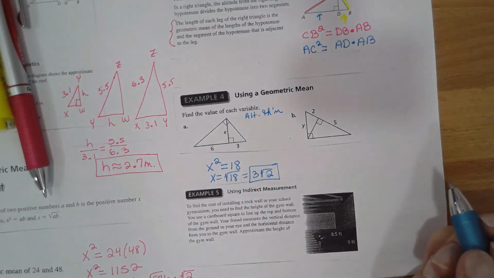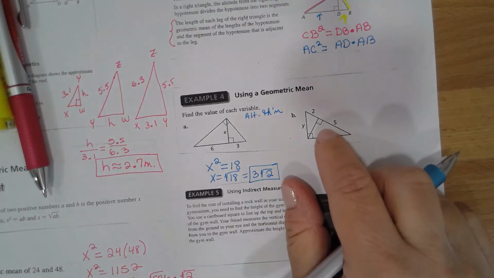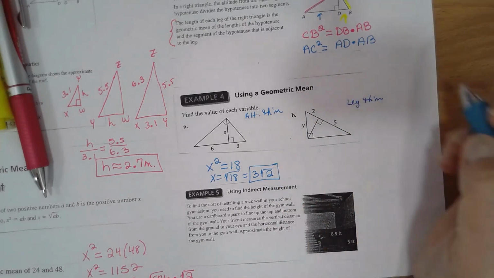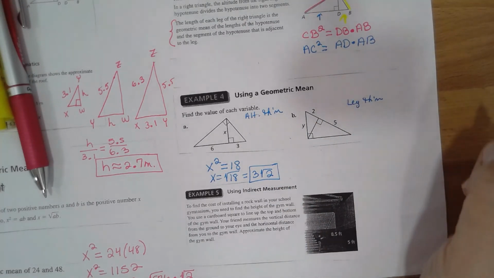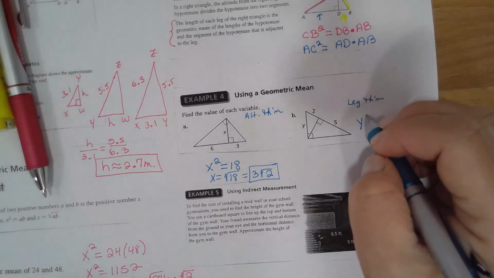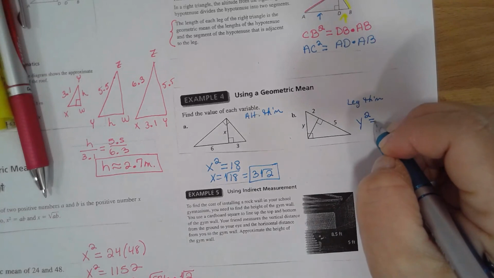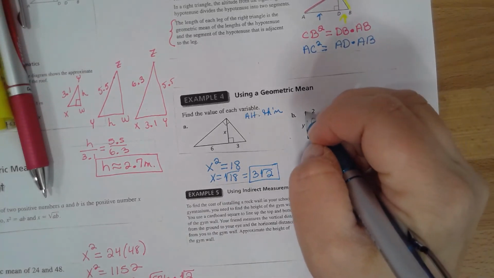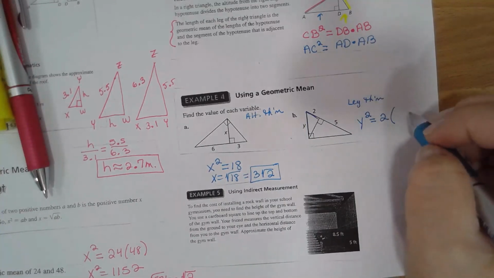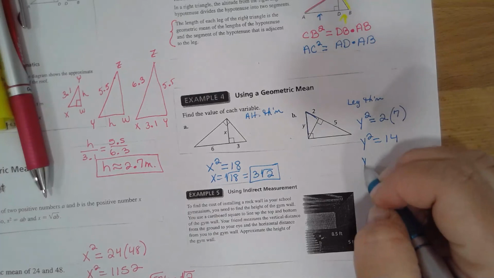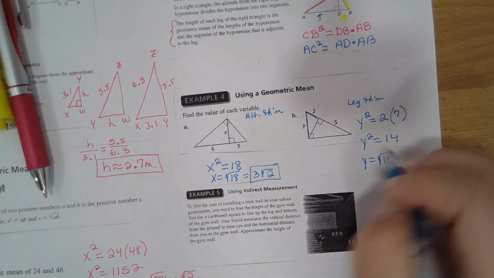Okay. This one, it looks to be like the leg theorem. Geometric mean leg theorem, I should really say. And how do we find that? So we know that y squared is going to equal 2 times, so y is adjacent to 2, and the whole hypotenuse is 7, so y squared should equal 14, and the square root of 14 cannot be simplified.